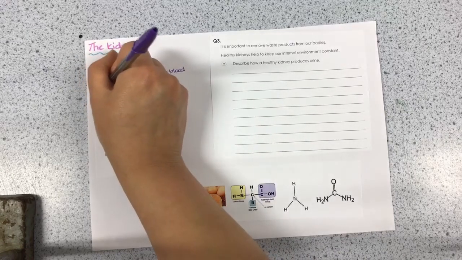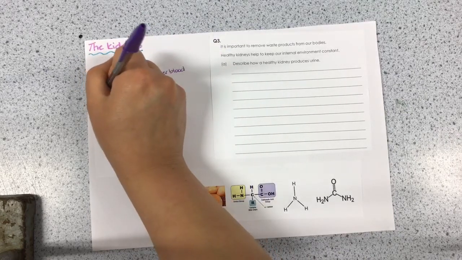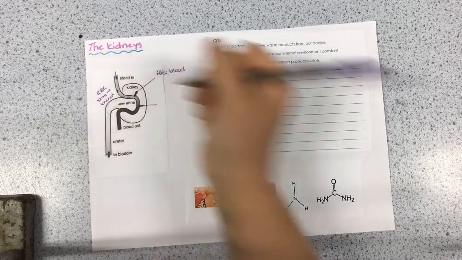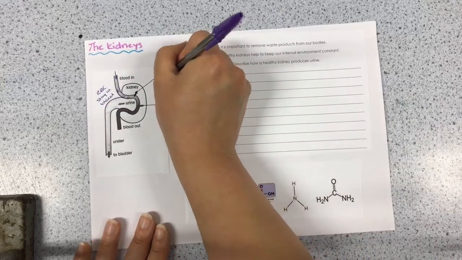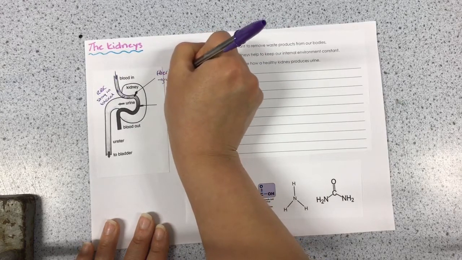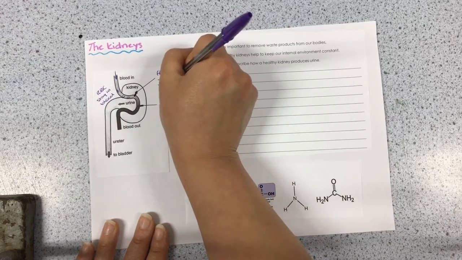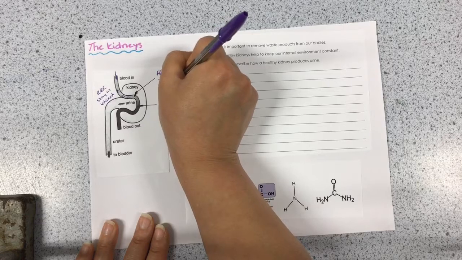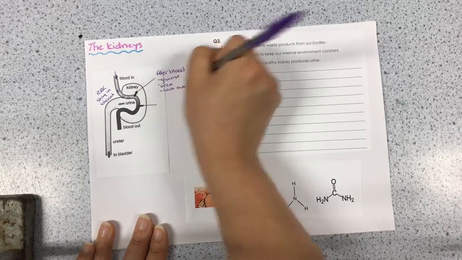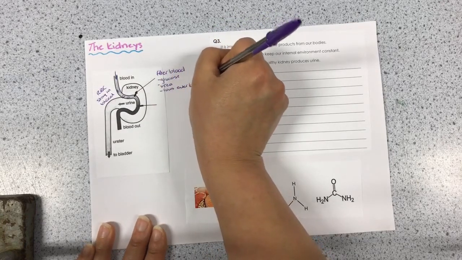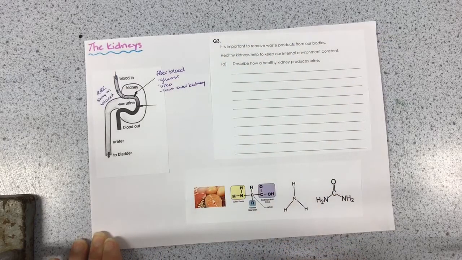So red blood cells and protein stay in the blood. Small molecules such as glucose, urea, and ions enter the kidney. So the first stage is filtration.